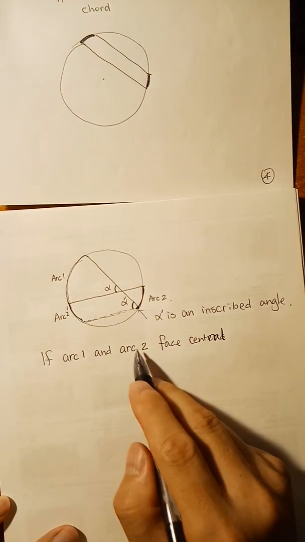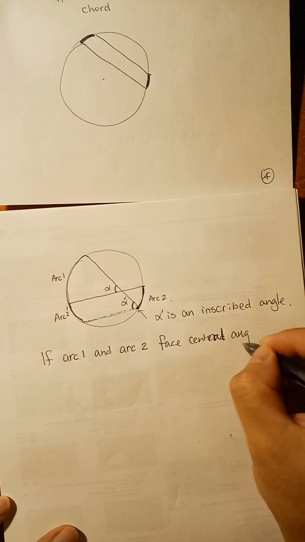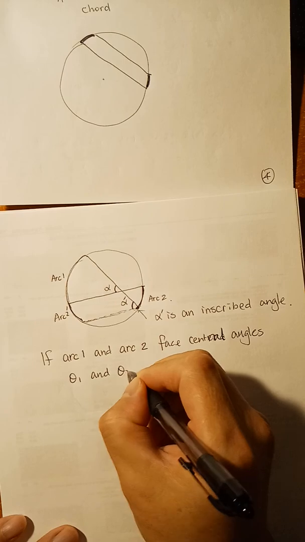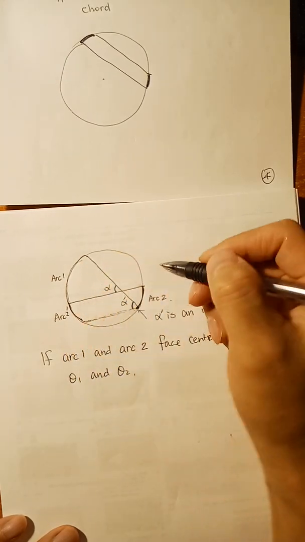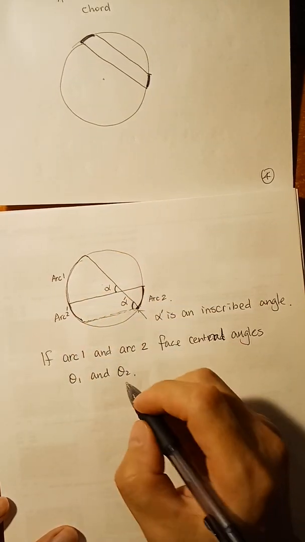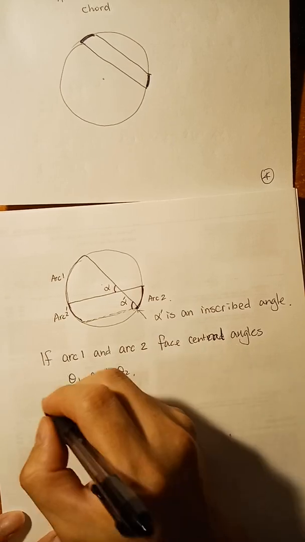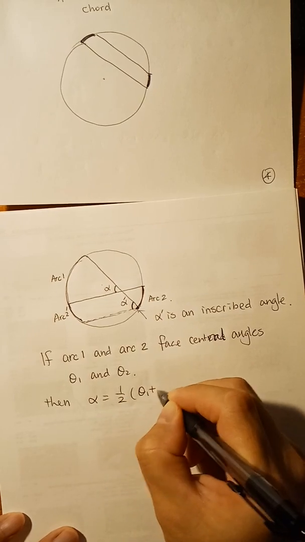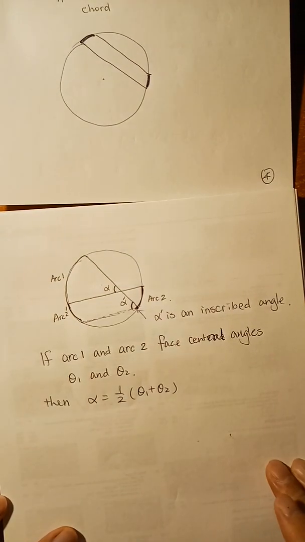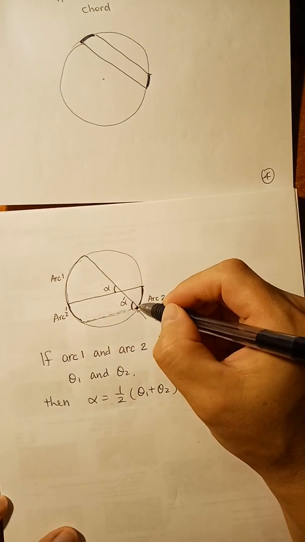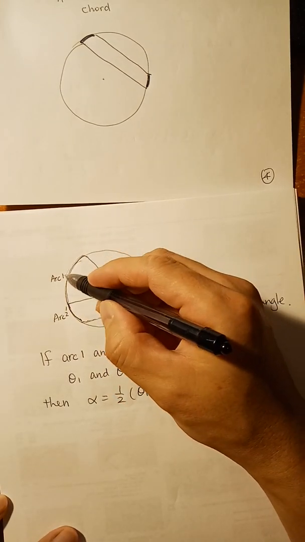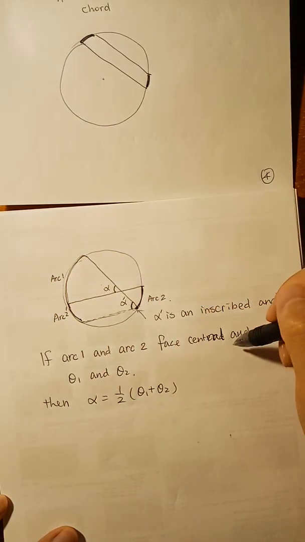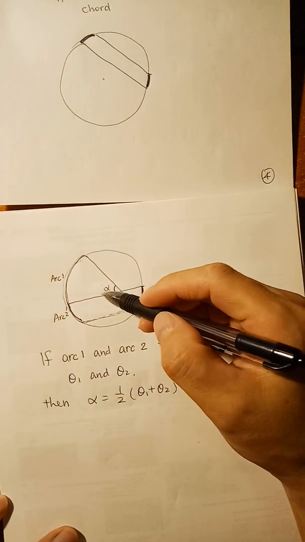If arc 1 and arc 2 face central angles theta 1 and theta 2, so whenever you have an arc, you have the central angle. Then alpha is equal to 1/2 (theta 1 plus theta 2). Because here you move this arc 2 to this arc 2 prime, then you add those two arcs together. They are connected. You can add them. Add them, the central angle will be added together.